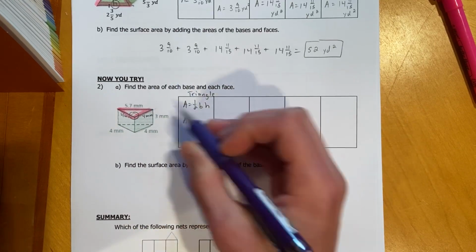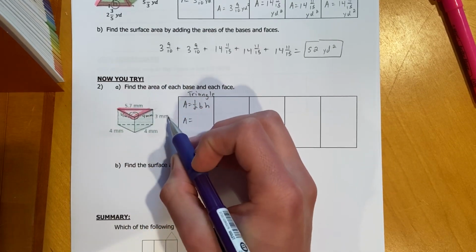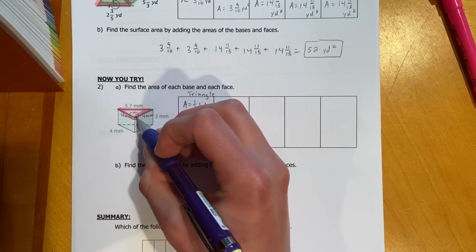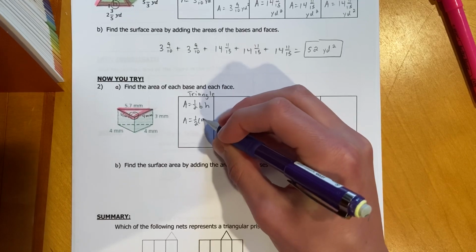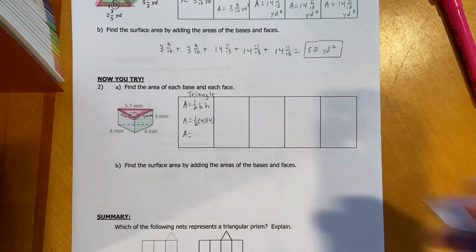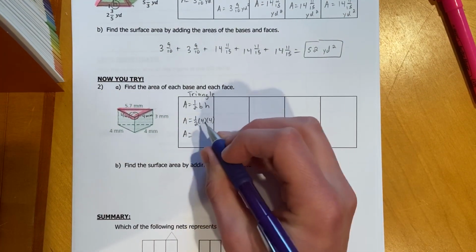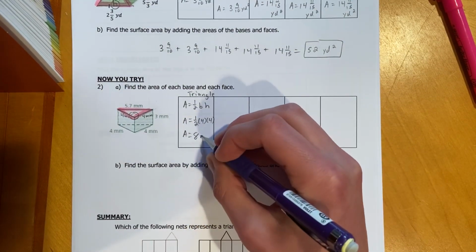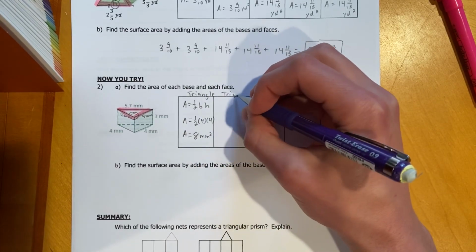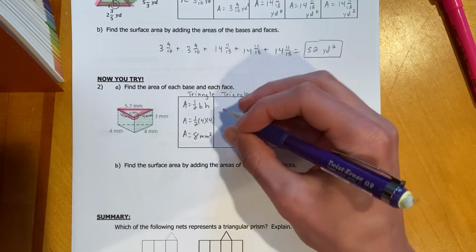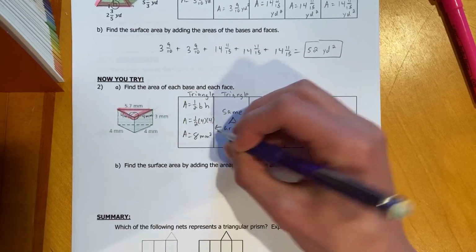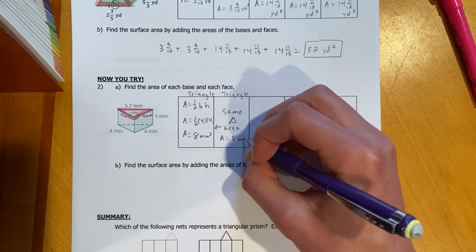You should not be using 5.7 in this formula. 1/2 times, once again, the two sides that make the right angle, 4 times 4. Area equals, you can use mental math here, 1/2 of 4 is 2, and 2 times 4 is 8 millimeters squared. My other side, which is also a triangle, is going to be the same triangle area as here, which is going to be an area of 8 millimeters squared.